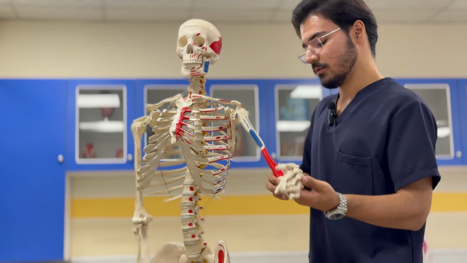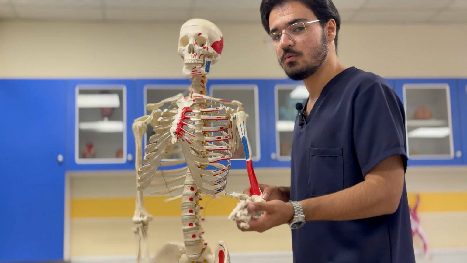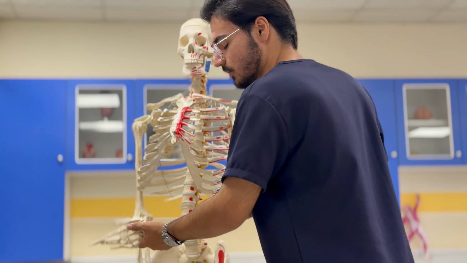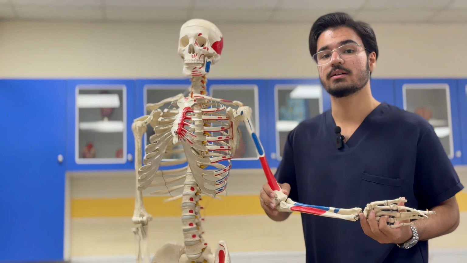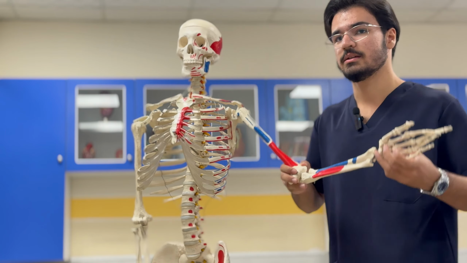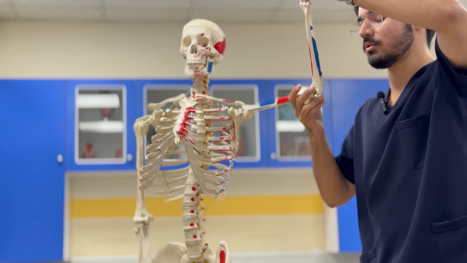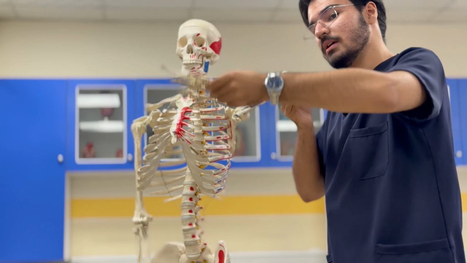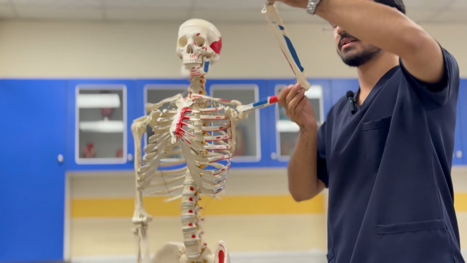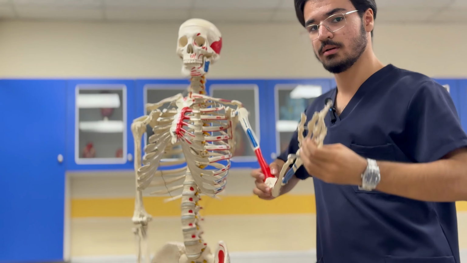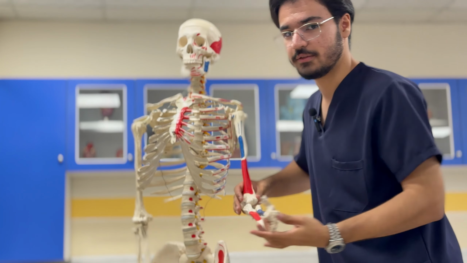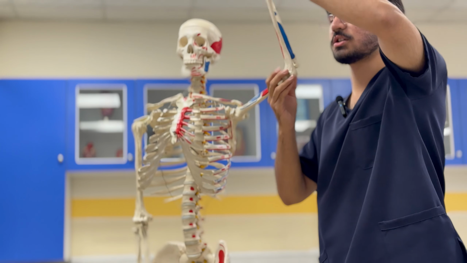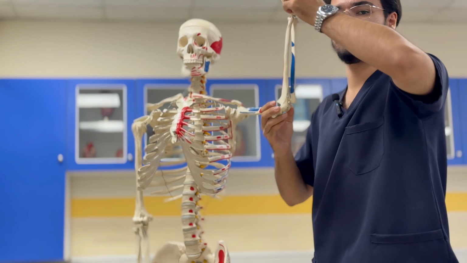But as you know, we have internal rotation and external rotation. Guys, this movement can also be like this: internal rotation and external rotation. It does not have any difference, only the position will be changed.